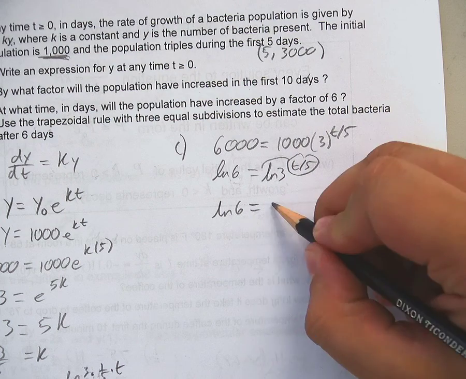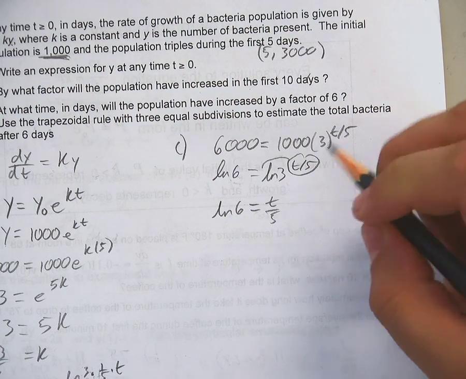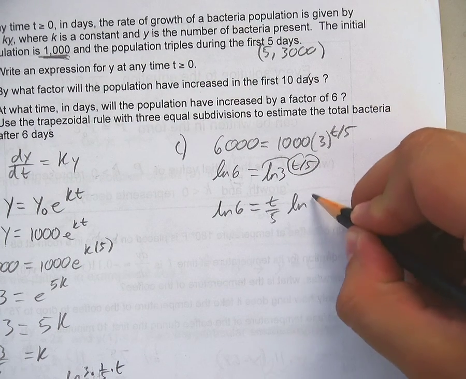Take your exponent down. T over 5 times the natural log of 3.